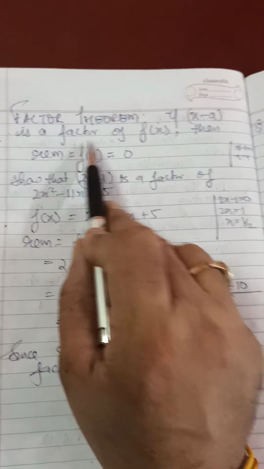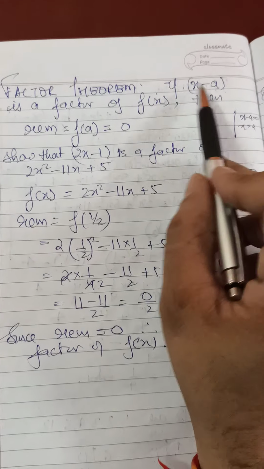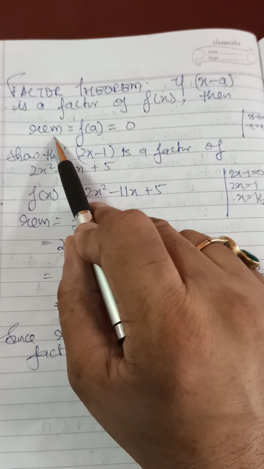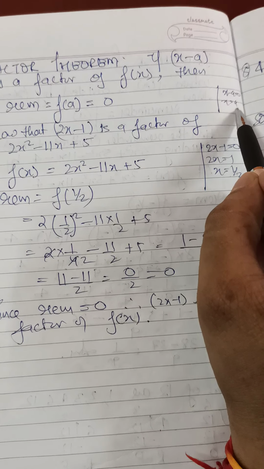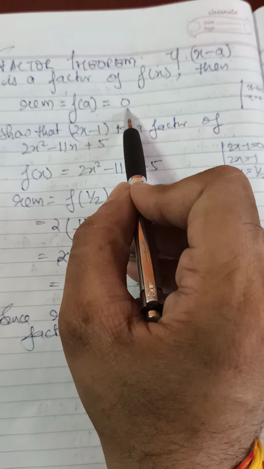So here this leads to the factor theorem. Say if x minus a is a factor of f(x), the polynomial in x, then we have to apply the remainder theorem. For that, x minus a is equal to 0, x is equal to a. So remainder is equal to f(a), and that remainder is equal to 0.